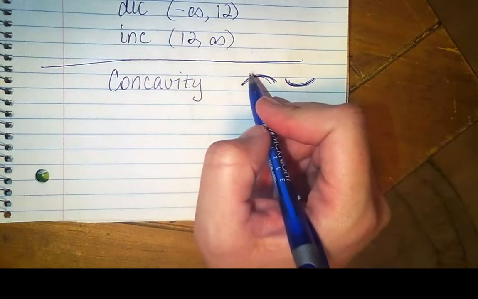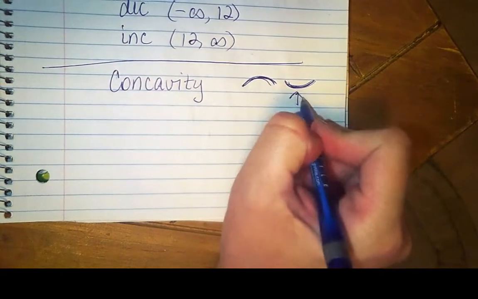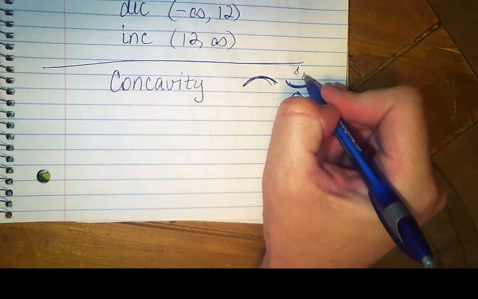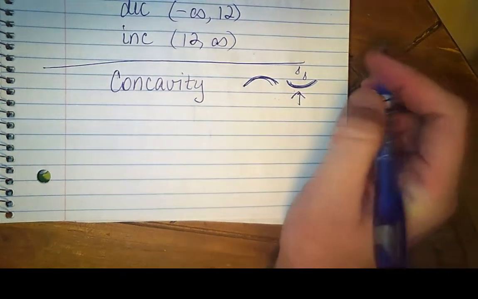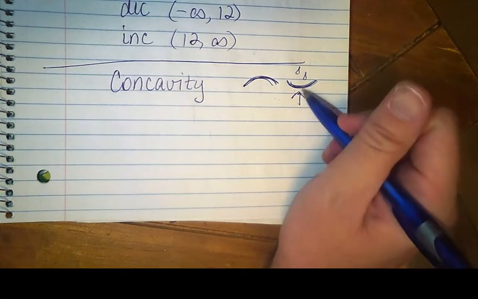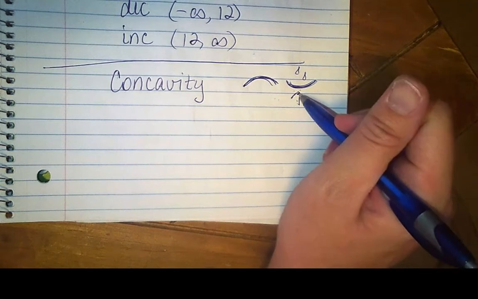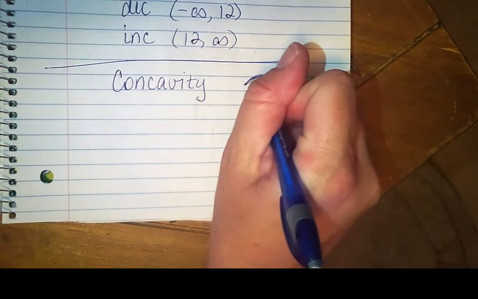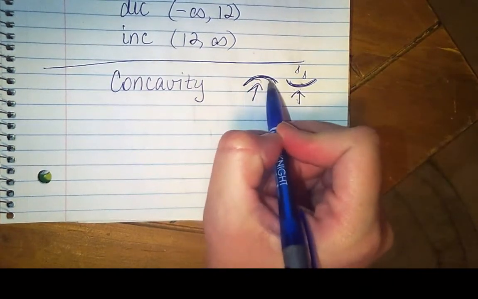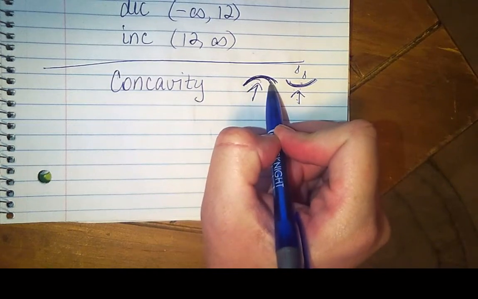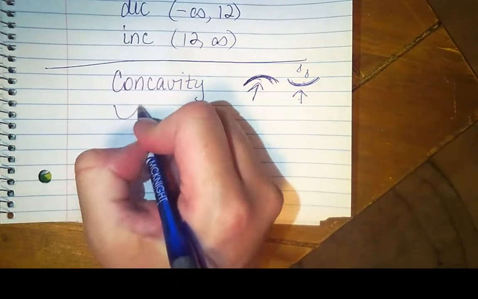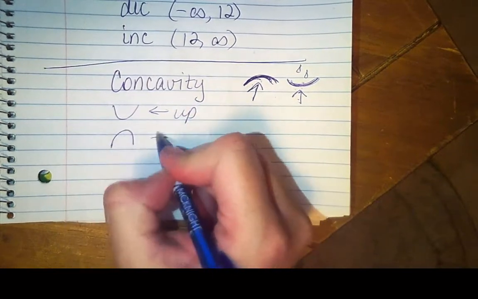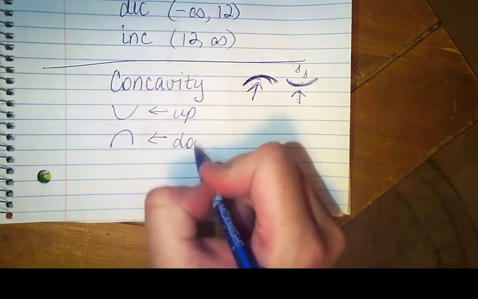But if I say that this is concave up, the way you think about it is that if it rains, look at my little raindrops, it'll hold water. So it's concave up that way. This is concave down because if it rains, the water will run off. So concave up will look like this, and concave down will look like this.